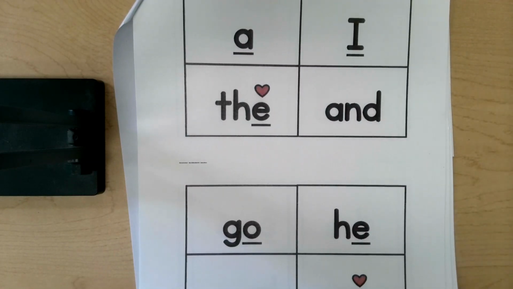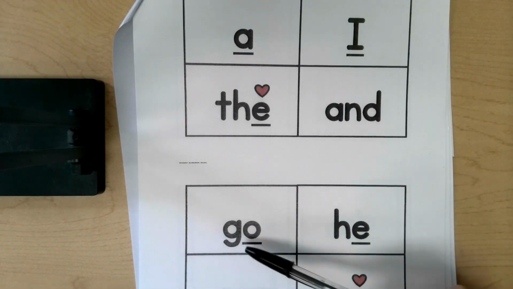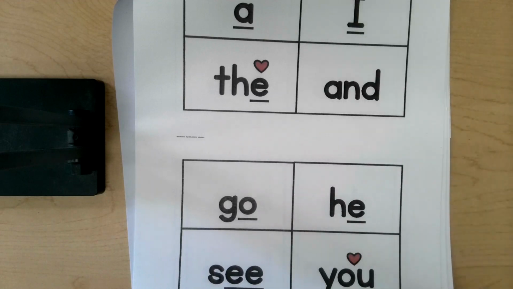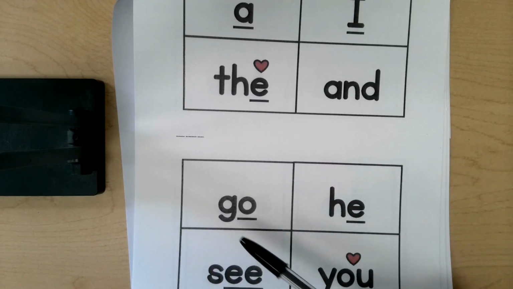It follows the normal typical sound patterns for AN, and then the D at the end. Go and he follow the same as A and I. They have an open last syllable, and so that makes the vowel say its long sound. So it's go, and it's he. The O says O, and the E says E.